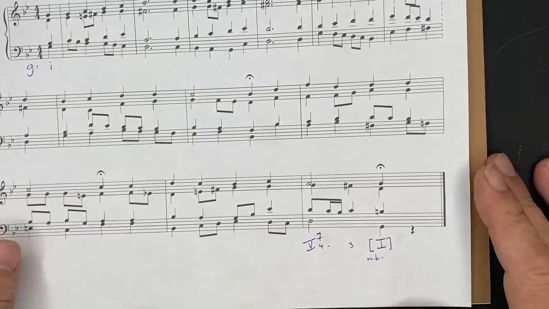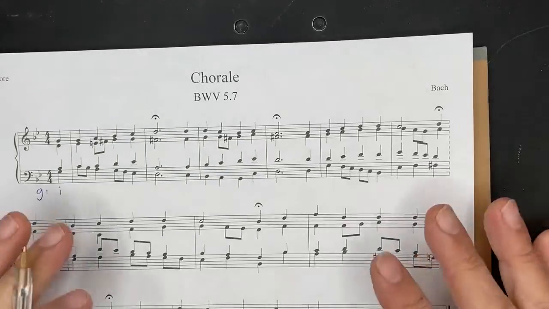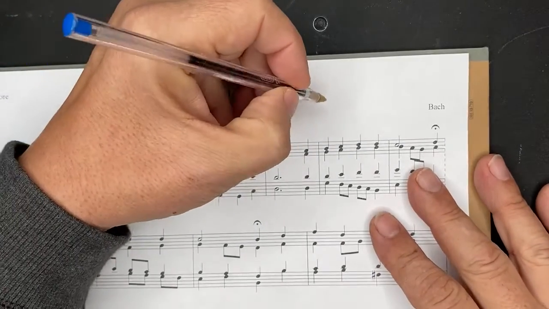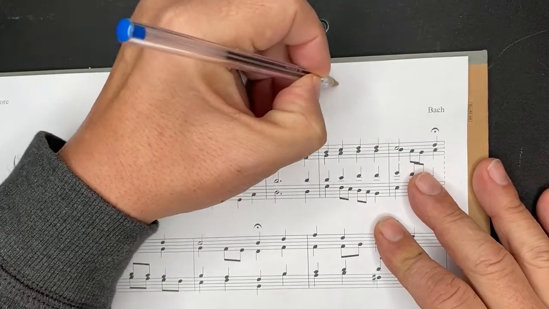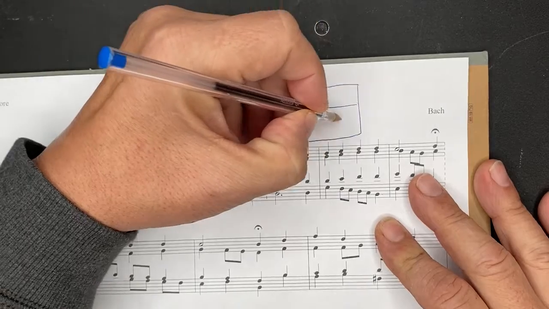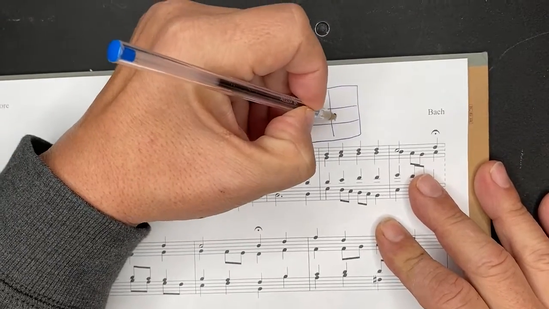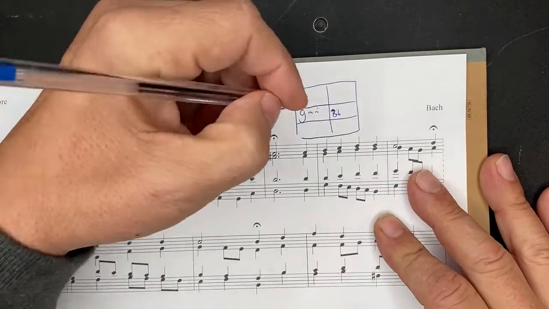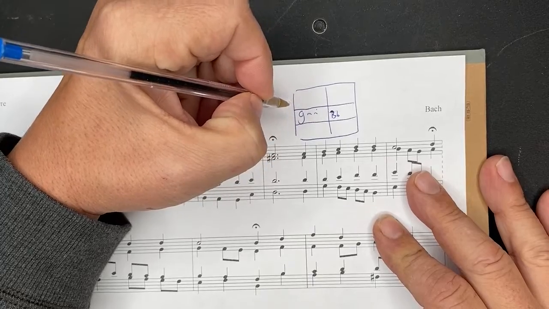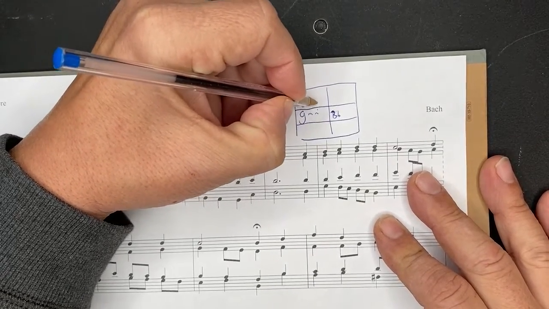So this is G minor, it looks like. However, we should check out the cadences. And before we do that, let's build ourselves a key box of related and closely related keys. If I'm in the key of G minor, I can look for closely related keys or related keys. B flat major would be the related key, right? And then we go one flat more and one flat less. So one flat more would be C minor, right?